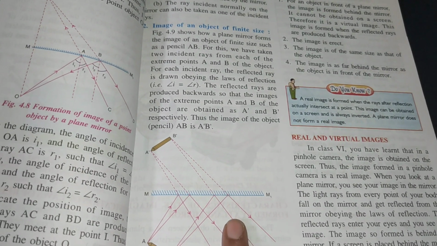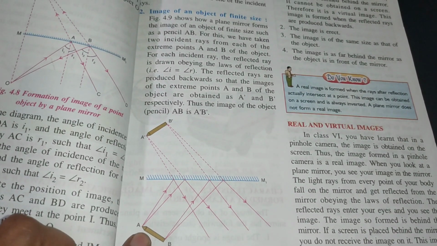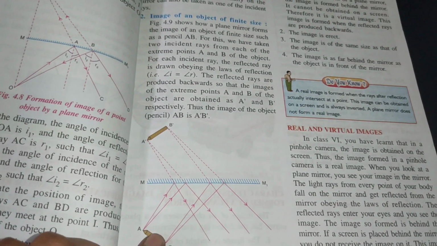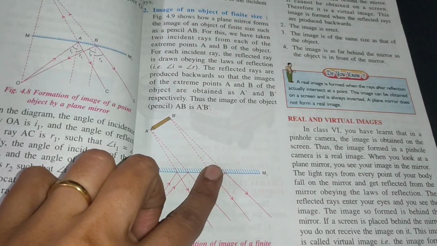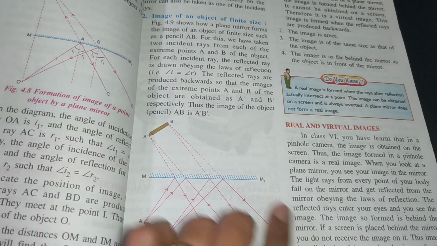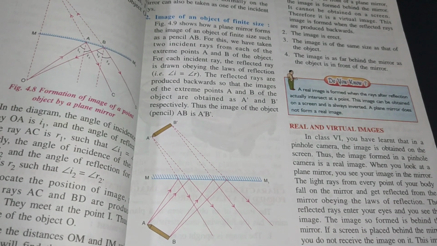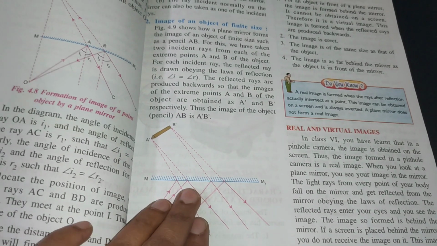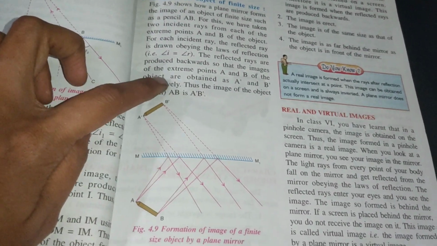As shown in the figure, a plane mirror forms the image of an object of finite size, such as a pencil. We took one pencil, so we know its length is of finite size AB. For this we have taken two incident rays from each of the extreme points A and B of the object. For each incident ray, the reflected ray will be there, and because of the law of reflection, angle I is equal to angle R. So the reflected rays are produced backwards. So the images of the extreme points A and B are obtained as A dash and B dash. Thus the image of the object is A dash B dash.